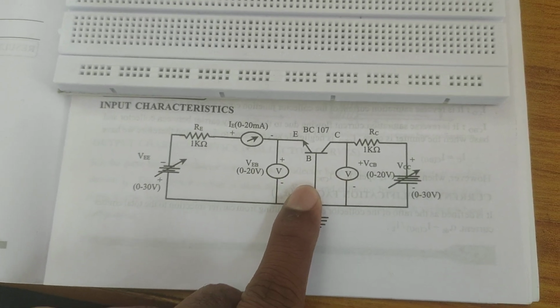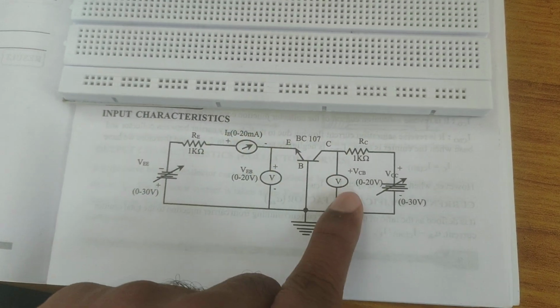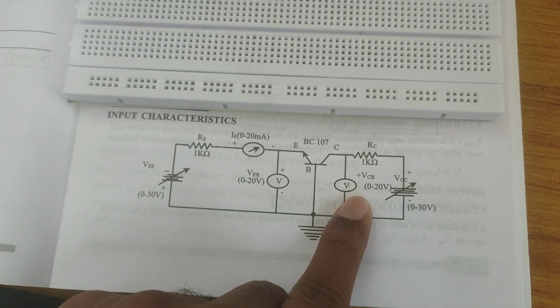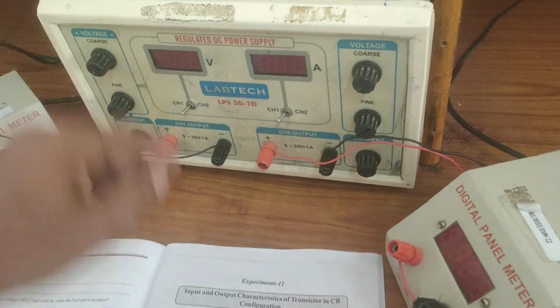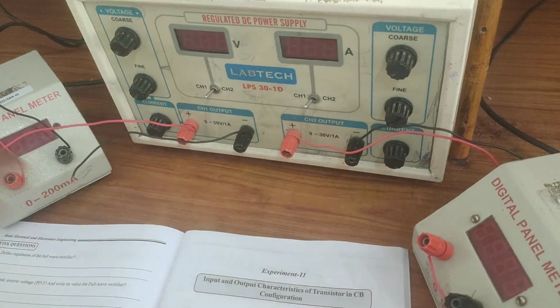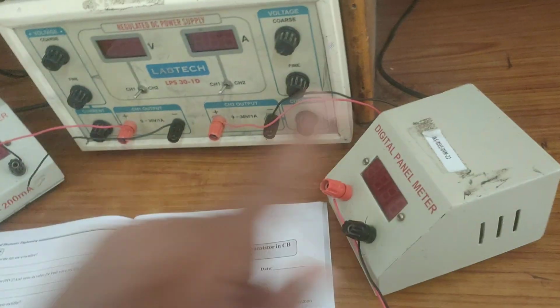In this common base configuration, VBE is the input voltage, IE is the input current, whereas VCB is the output voltage. Now see here from this circuit diagram, first RPS, right? This is RPS. I am using 2-channel RPS. Next, input side ammeter, input side voltmeter. Next, here output side voltmeter.